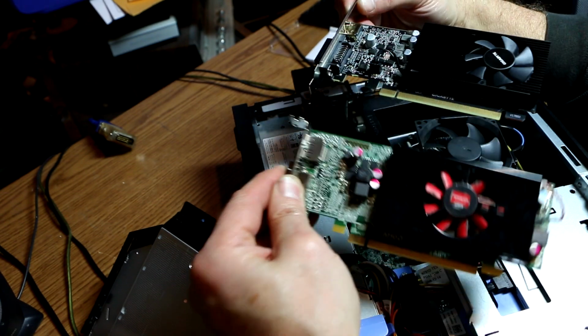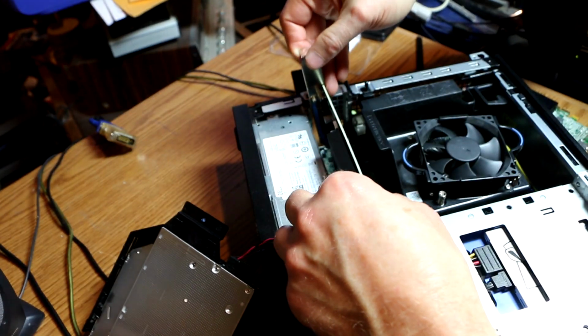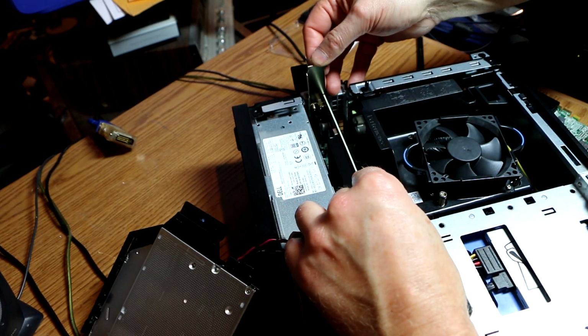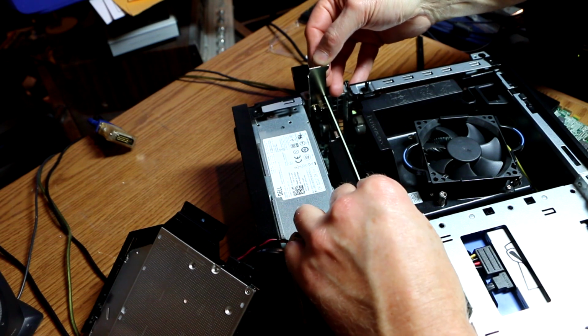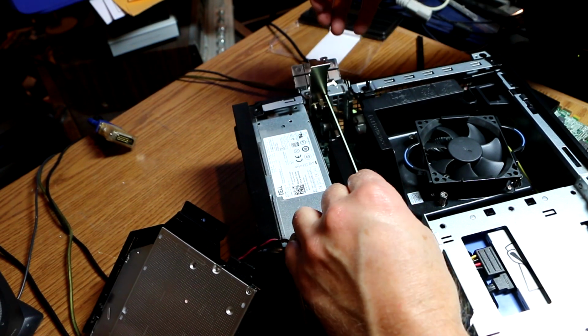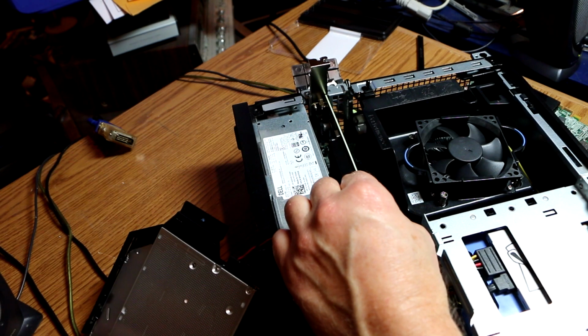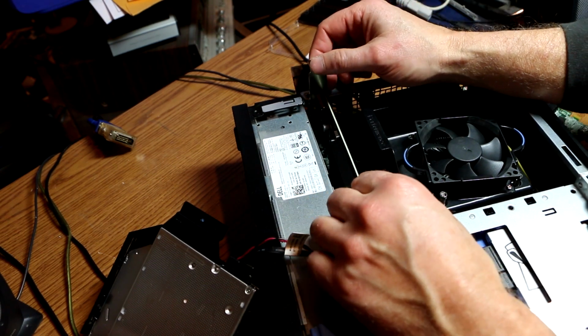This board's even a little bit smaller than this one. So all I need to do is get the board and seat it fully. And something is very wrong here. Why the hell did I not notice that? That is not gonna, that dog ain't gonna hunt.